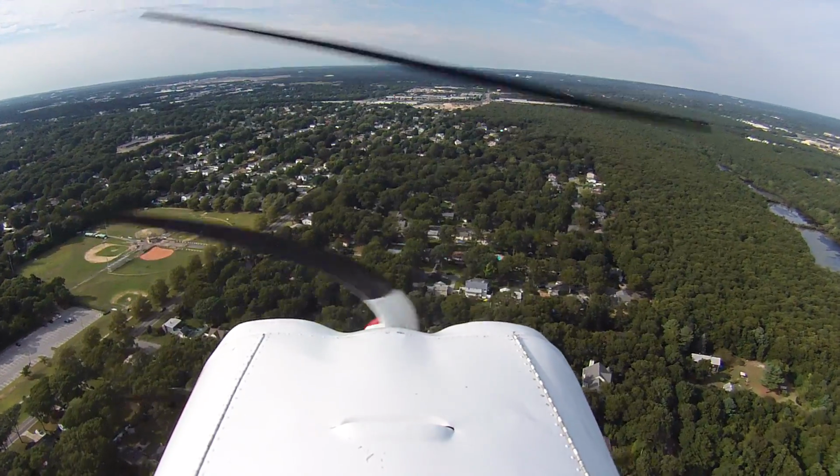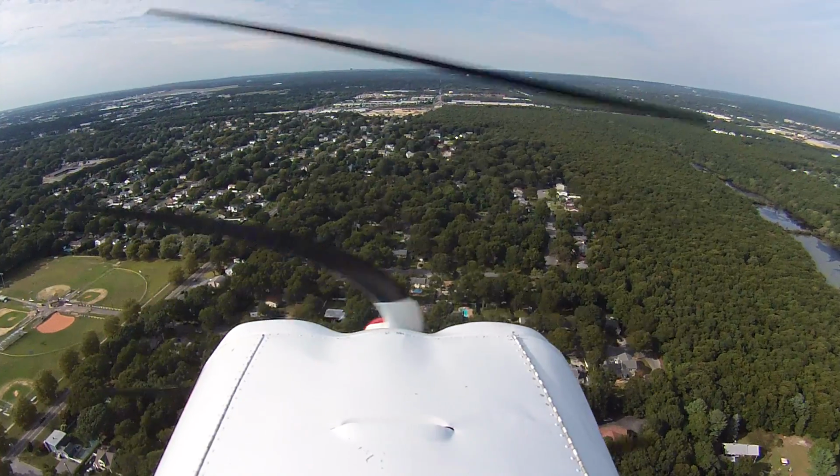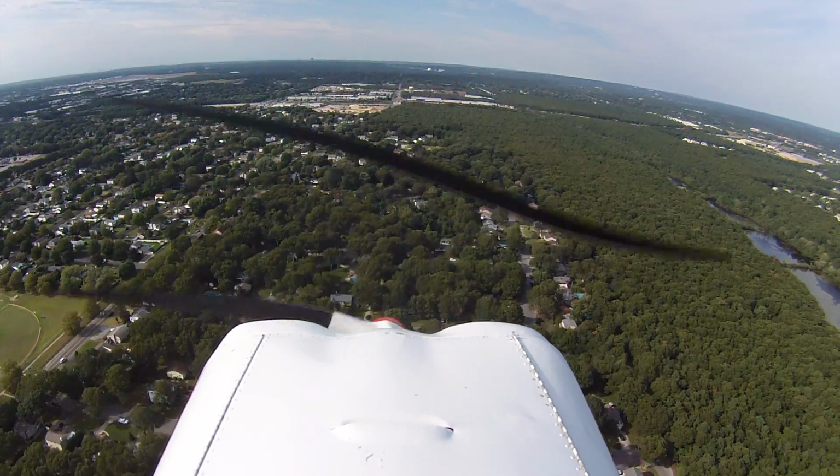Bayport traffic. Luscombe 77927 is on downwind for runway 18.